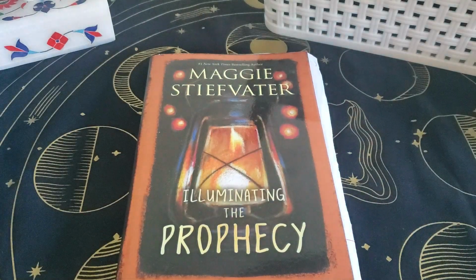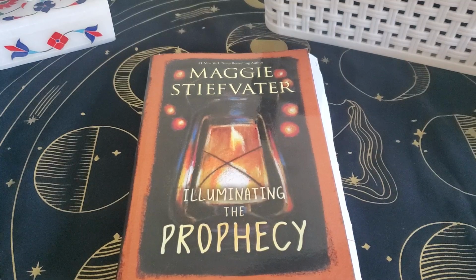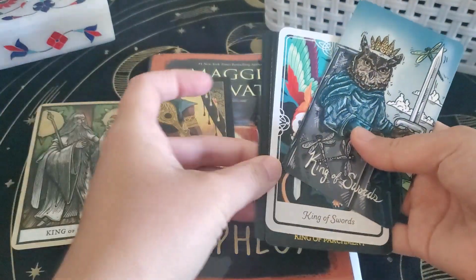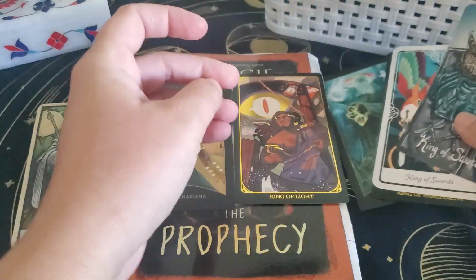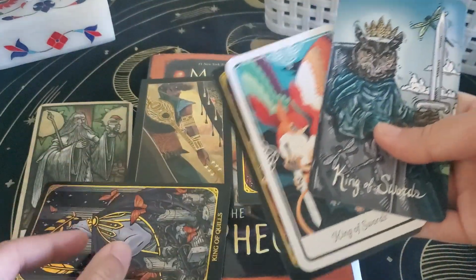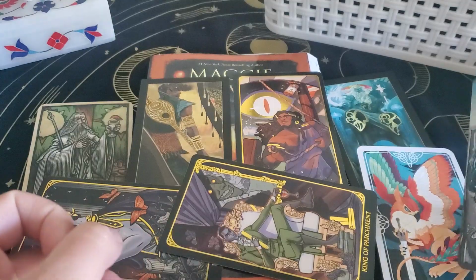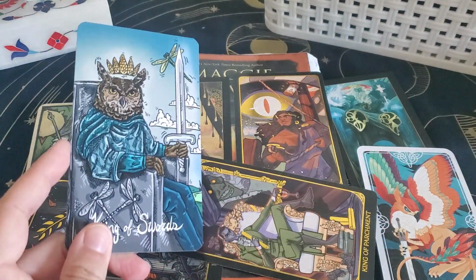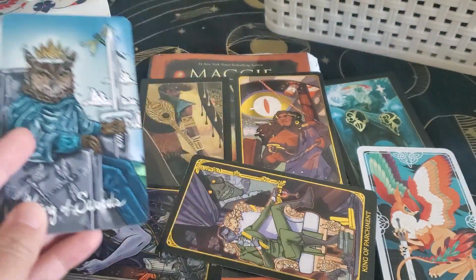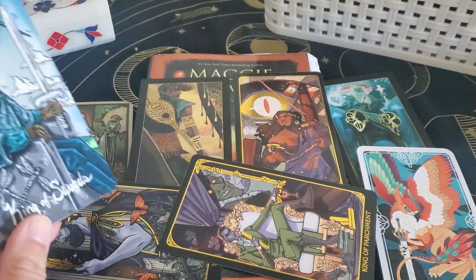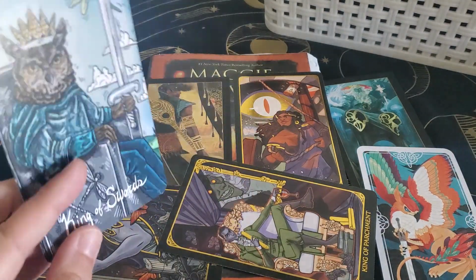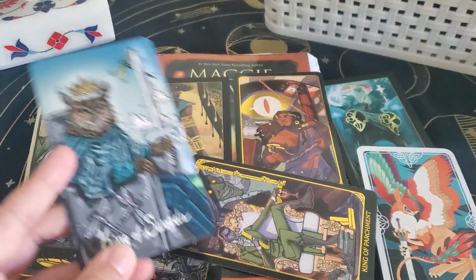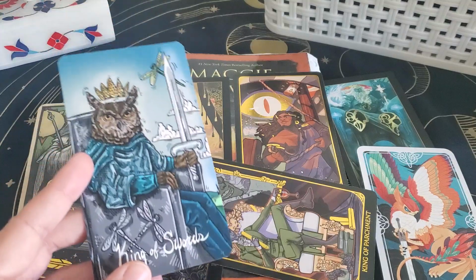Then, though, you have the kings. Once again, kings were usually seen as older men, traditionally. Again, I'm not really fond of that representation, right? So instead, I would say that the kings are simply the masters of their suit. They have figured it all out.